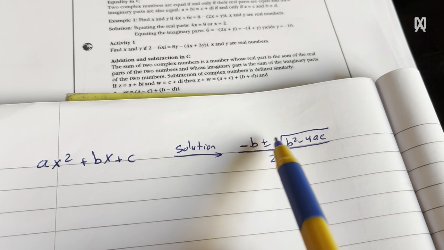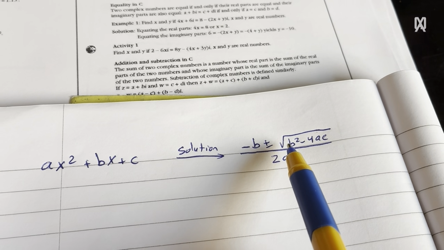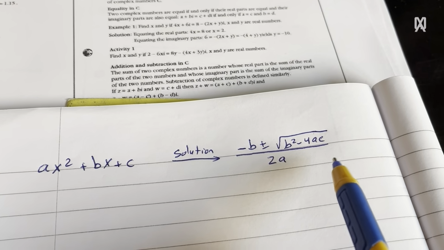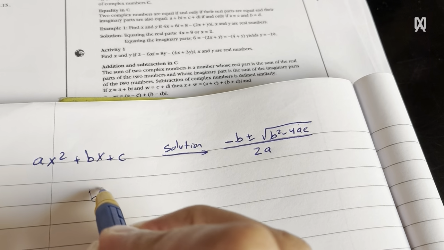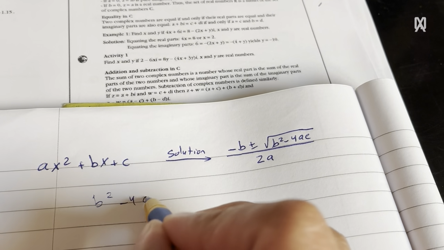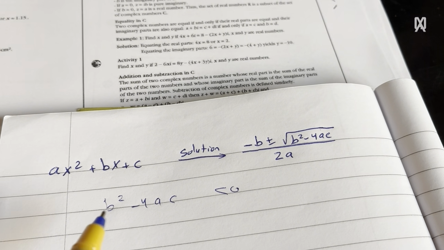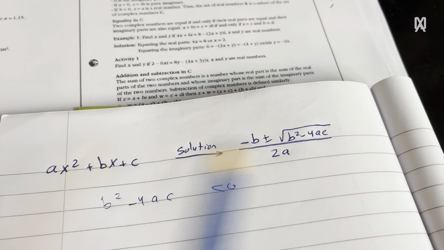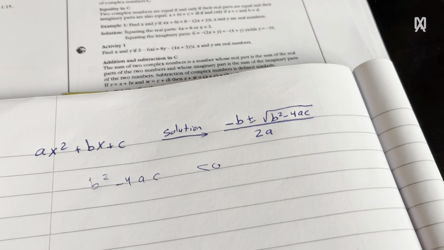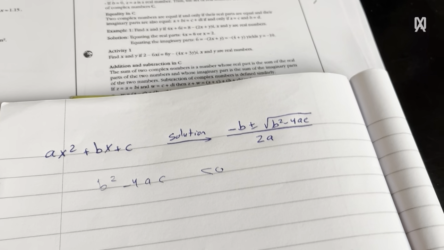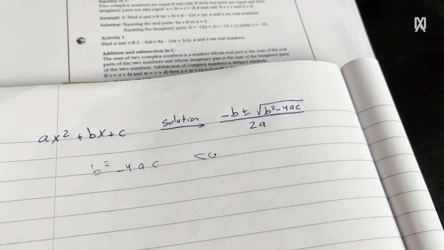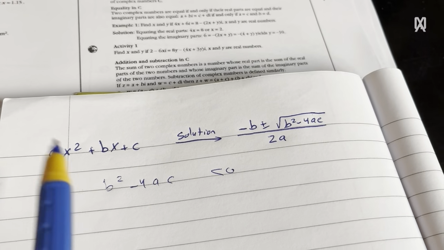In the case that whatever is under the radical is negative, so b squared minus 4ac is less than 0, it's a negative number. This radical will have no solution, so this quadratic equation will have no solution. For the mathematicians, they needed to find a solution of this equation.